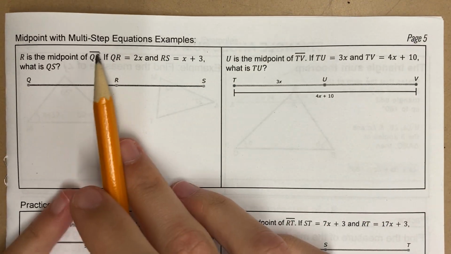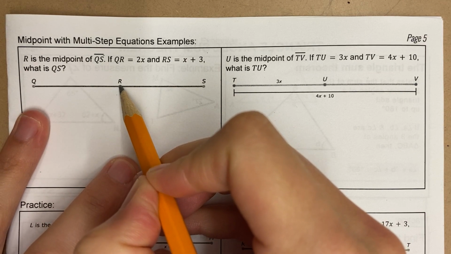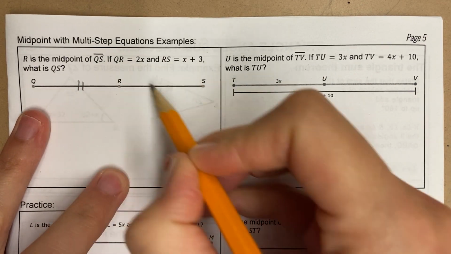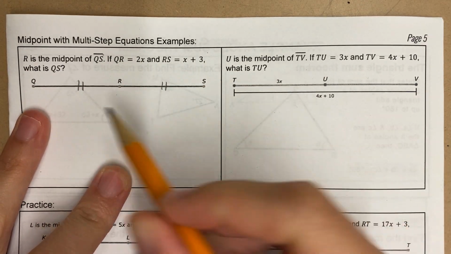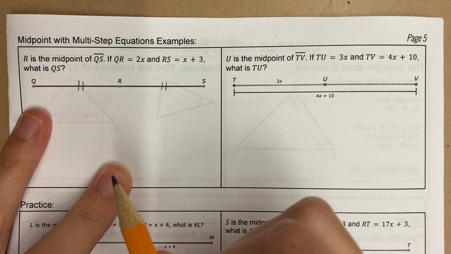Okay, now we have midpoint with multi-step equations. Now the same thing is true, right? That if R is the midpoint of QS, that this segment is congruent to this segment, and that each segment is half of the whole thing, right? The whole thing is twice as long as each of these.